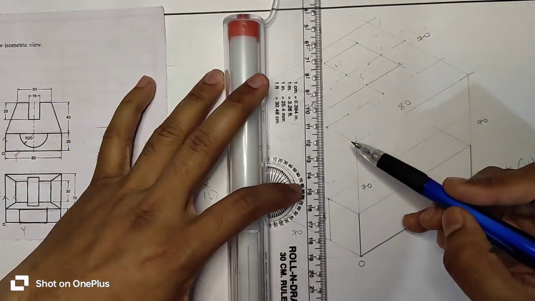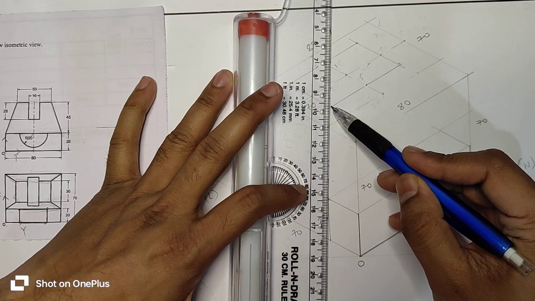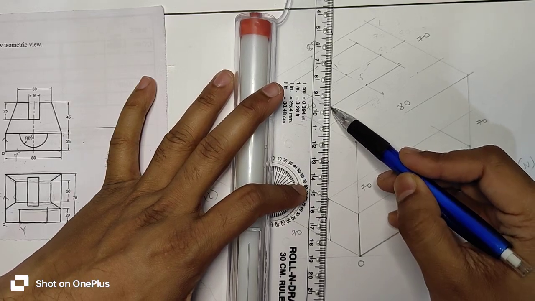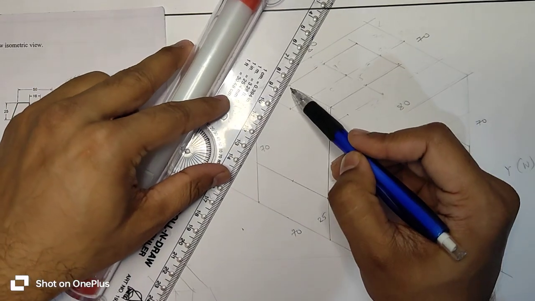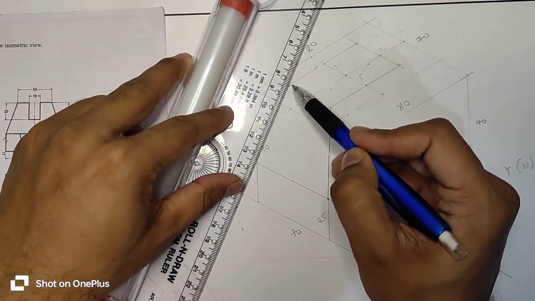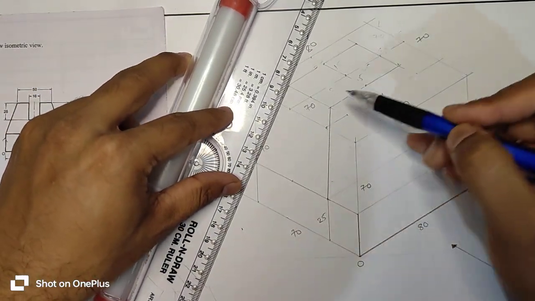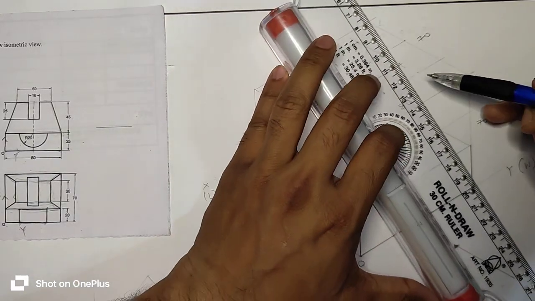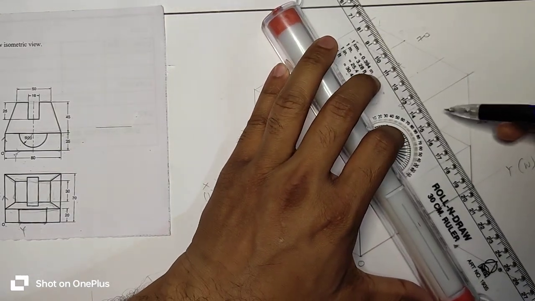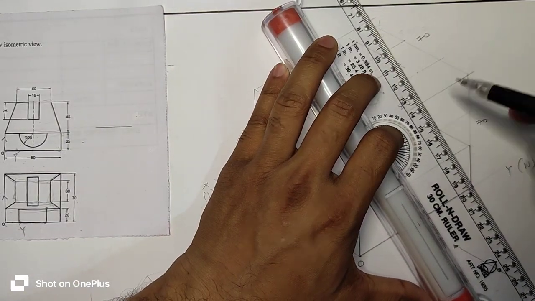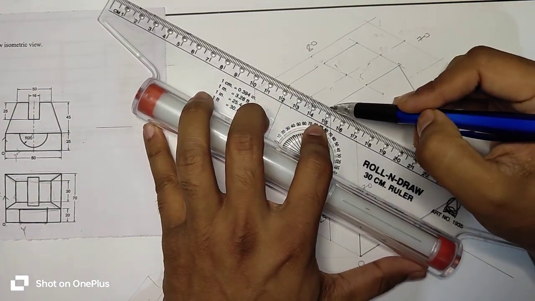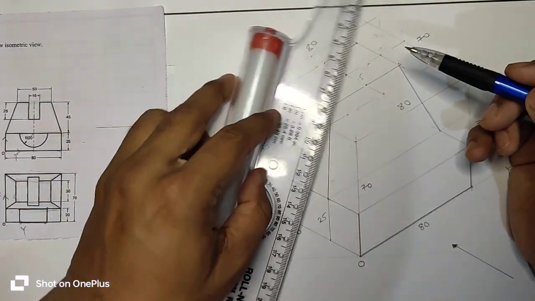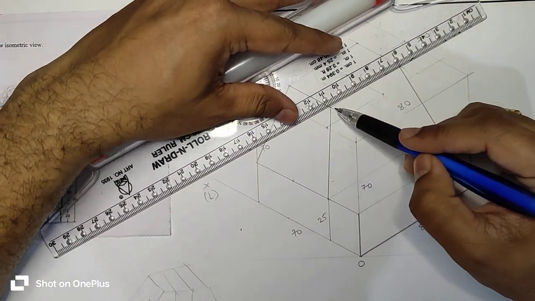Now I will join these points. So this is like a pyramid, so I will join the points of the upper surface and the points on the lower surface. So these are the points. So this is the upper rectangle.